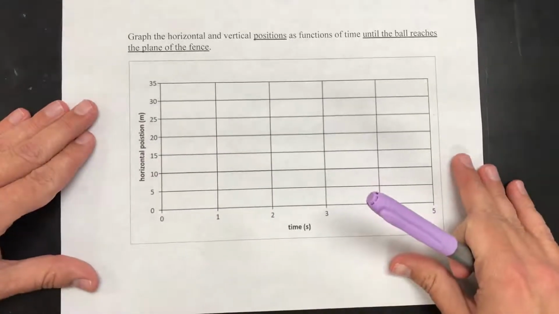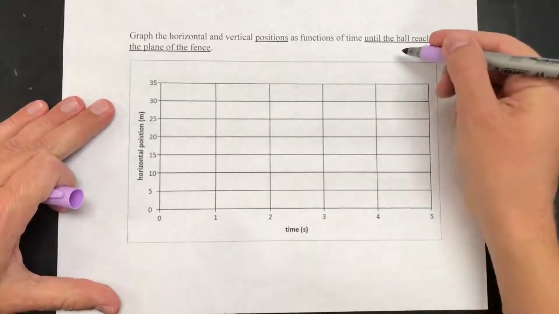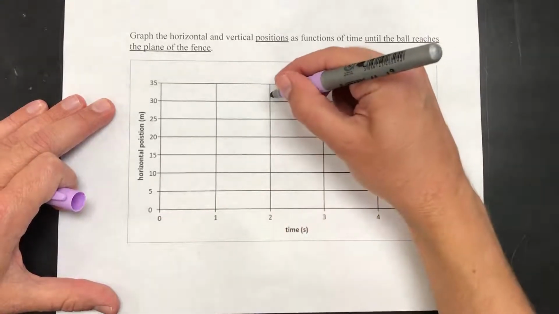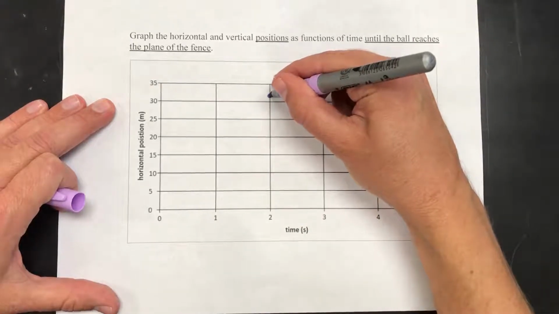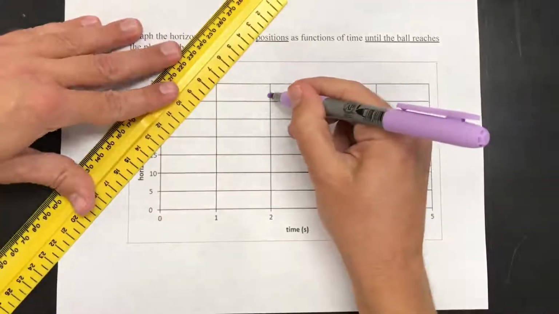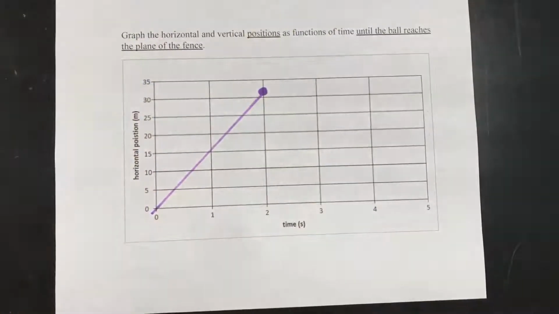So first of all, the horizontal position versus time. It's going at constant speed horizontally, so we should have a straight sloped graph there. And we know after 2 seconds that we get to 32 meters, so I'm just going to approximate it right there, and then use a straight edge and connect to the origin. And so that is what your horizontal position versus time should look like.